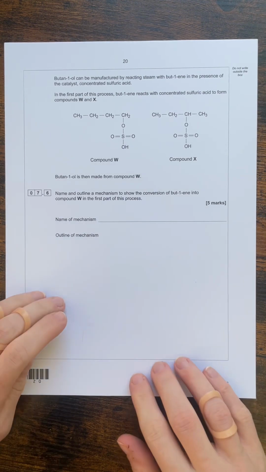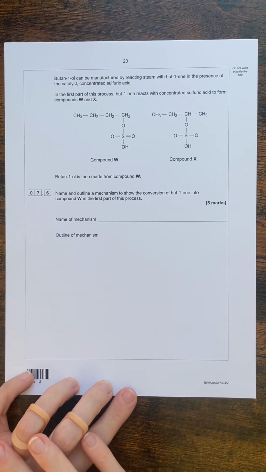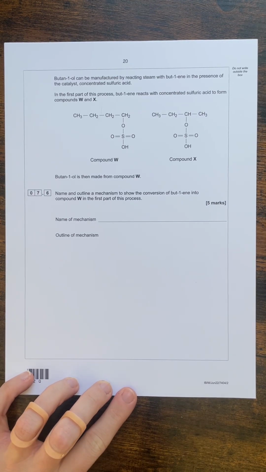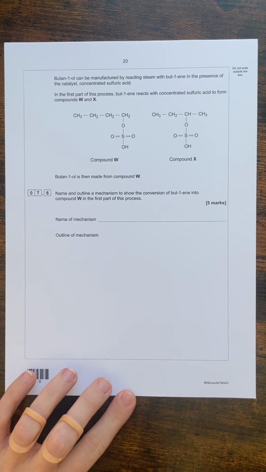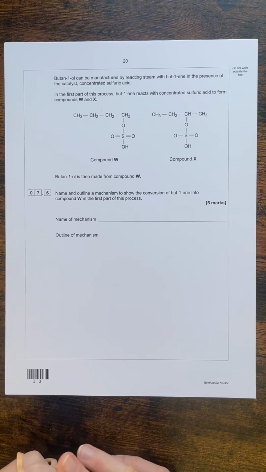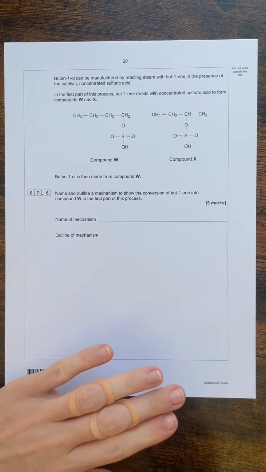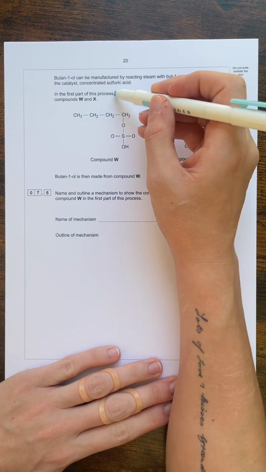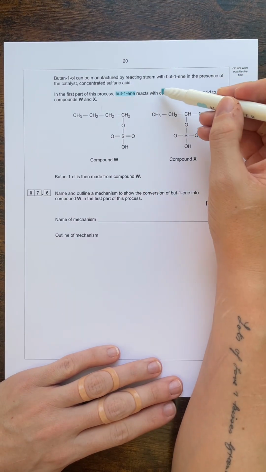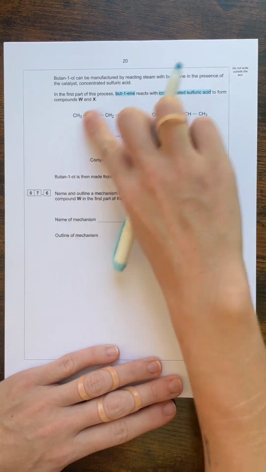The whole question was thinking about butan-1-ol essentially. So now we're thinking about how we can make butan-1-ol. So we are told at the top of the question that butan-1-ol can be manufactured by reacting steam with but-1-ene in the presence of the catalyst concentrated sulfuric acid. Now this actually happens in two steps, and the step that we're interested in is the but-1-ene reacting with concentrated sulfuric acid to form these two compounds here.